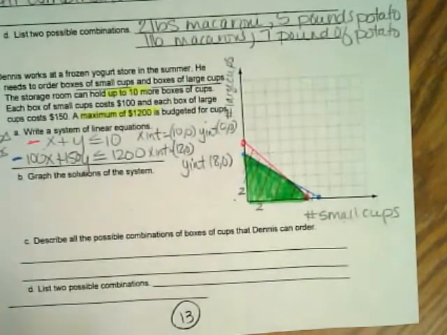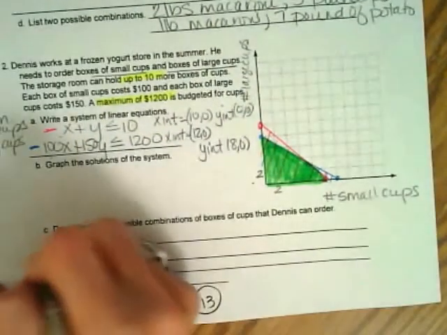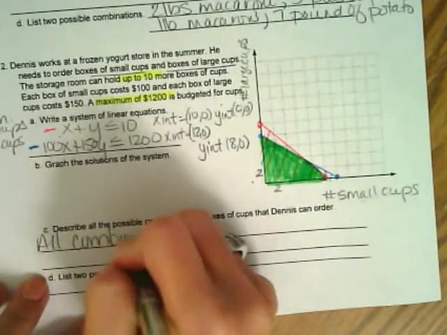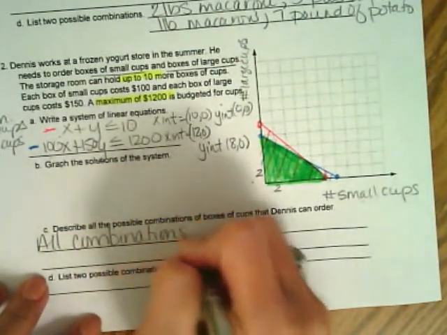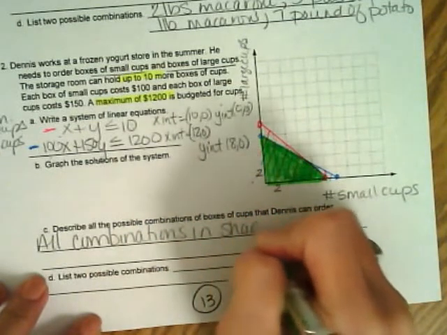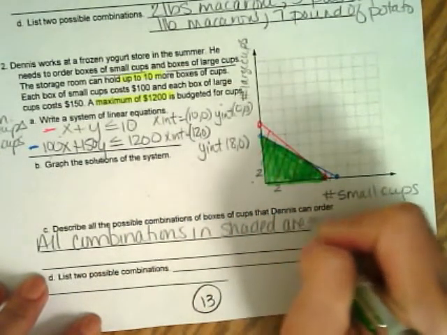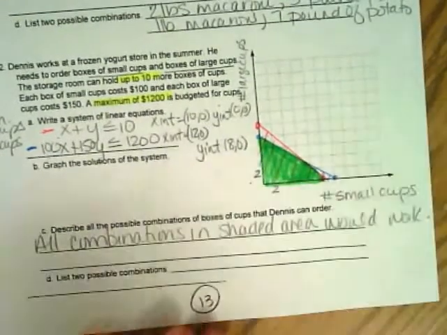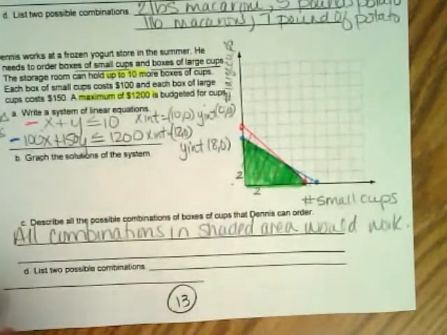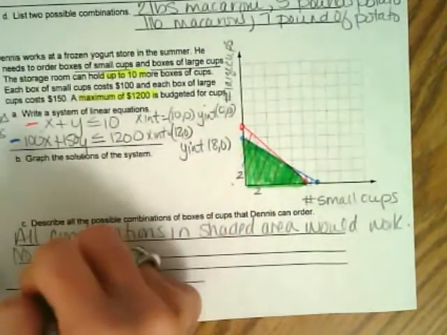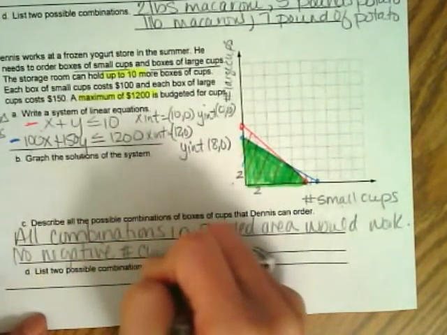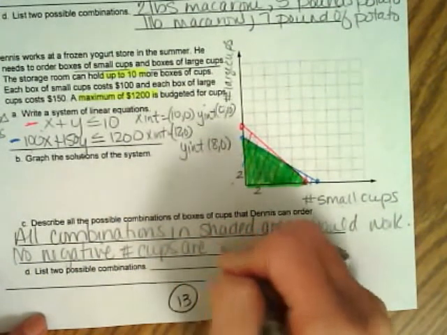Okay, so now let's talk about the different combinations. So again, all combinations in shaded area would work. Remember, you can't have negative, and I didn't write it up there, no negative number of cups are allowed.